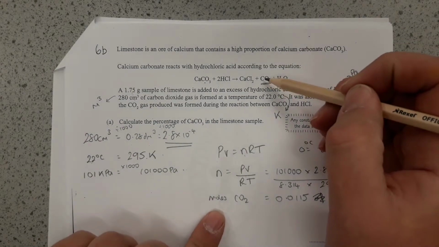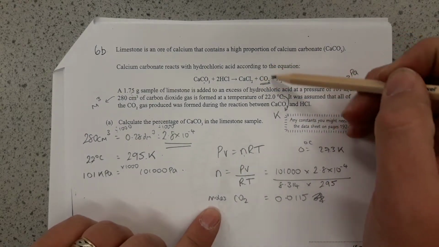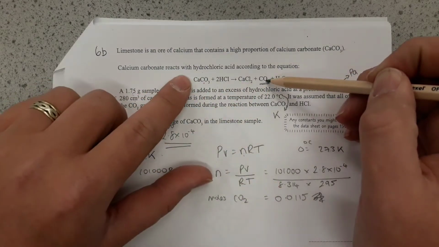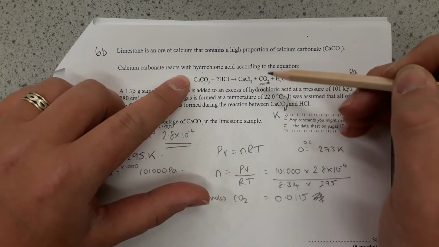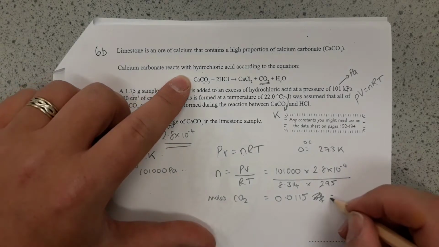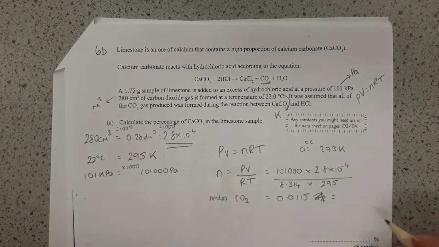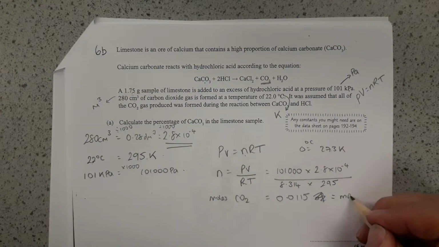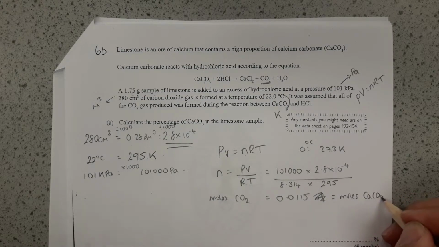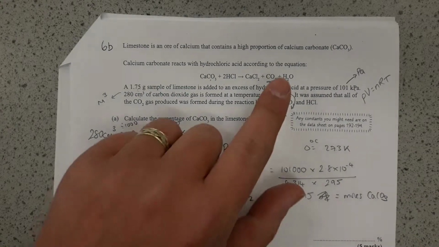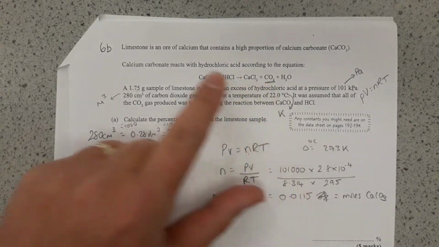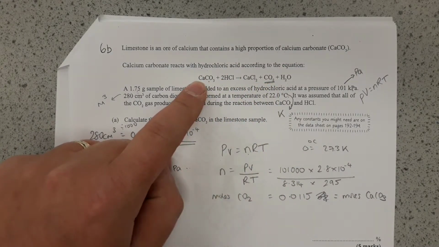Therefore, look at the reacting ratio. 1 mole of carbon dioxide is produced by 1 mole of calcium carbonate. So we can also say that this value, 0.0115, is equal to the moles of CaCO3. All right, 1-to-1 ratio, so the moles of carbon dioxide is equal to the number of moles of calcium carbonate.